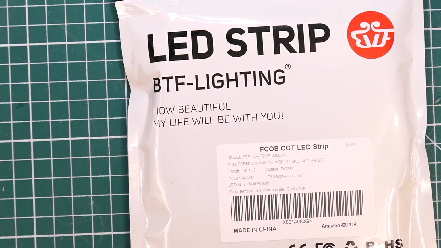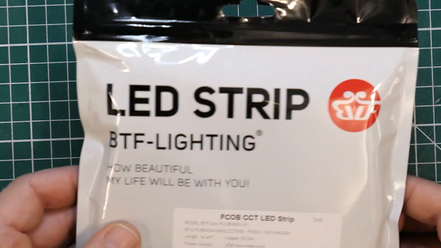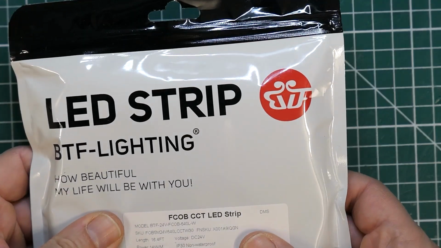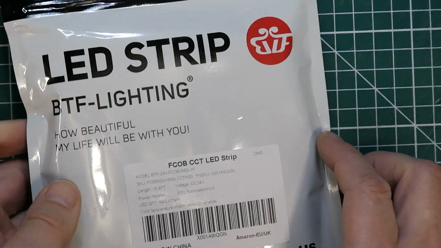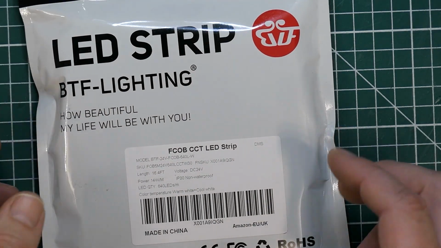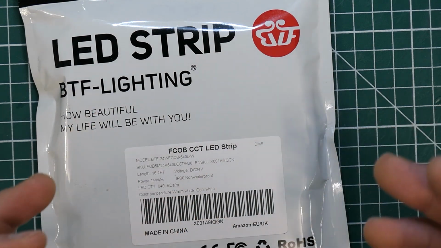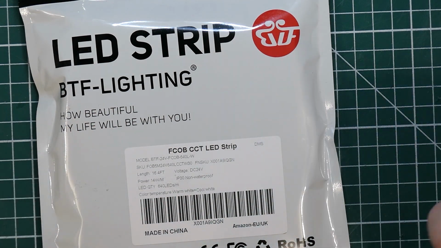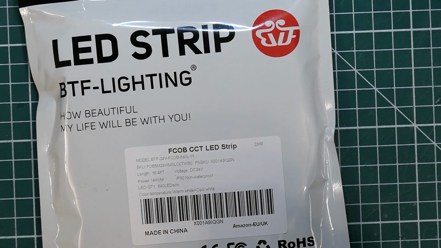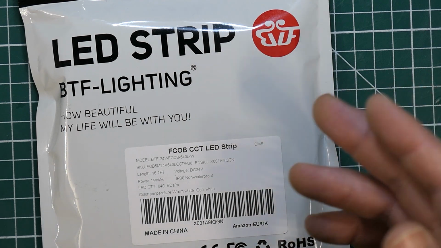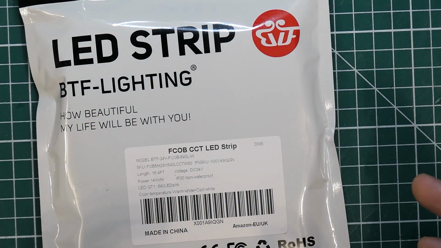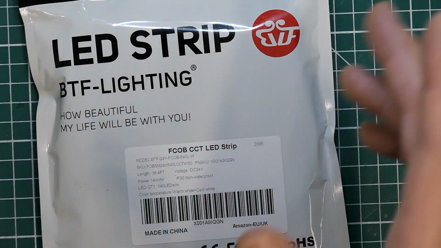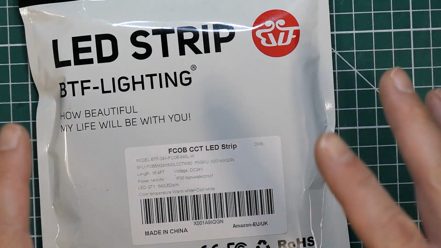So these are the particular LEDs I bought. It's a 5 meter strip, 24 volts. There's the warm white and the cool light. So we'll take a closer look in detail about these. I guess different brands have different parameters, but these were not particularly cheap, but they do have a high color rendering index, which means that the quality of the light is really good for making videos and things like that. So probably worth spending a little bit more.